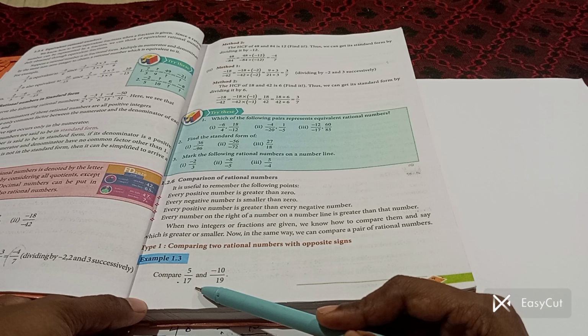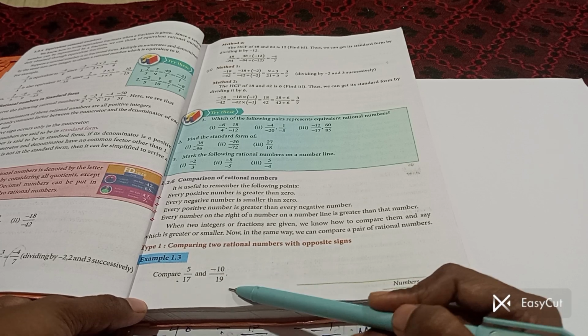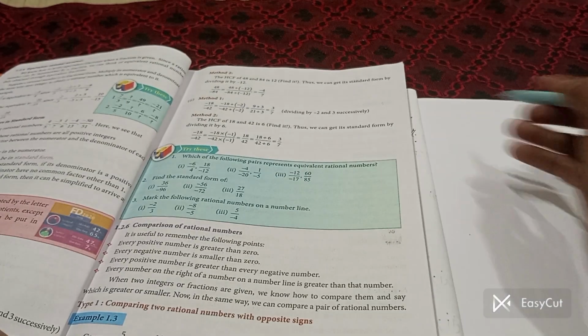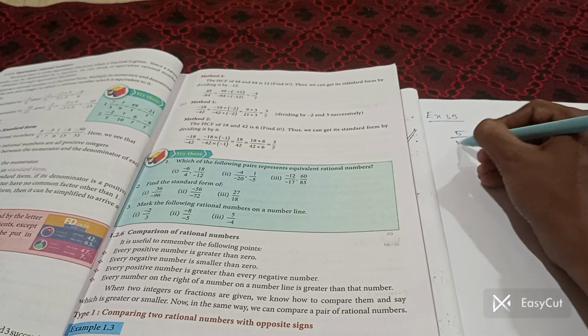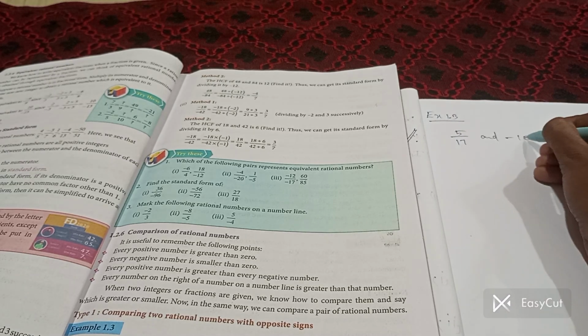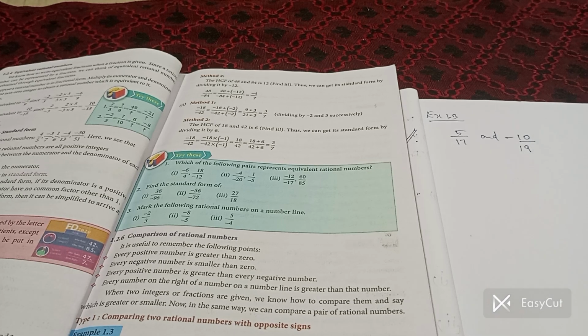So see, in example 1.3 we have to compare 5 by 17 and minus 10 by 19. You always know that negative values are lesser than positive values.